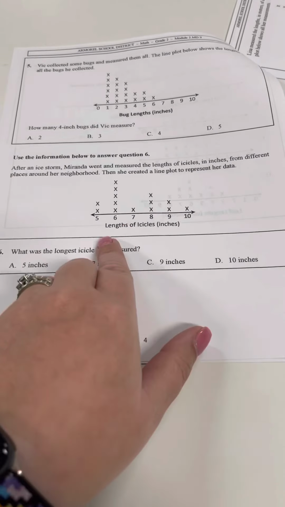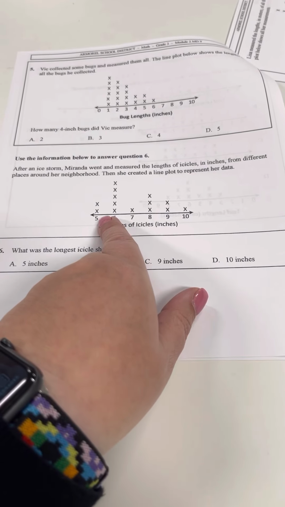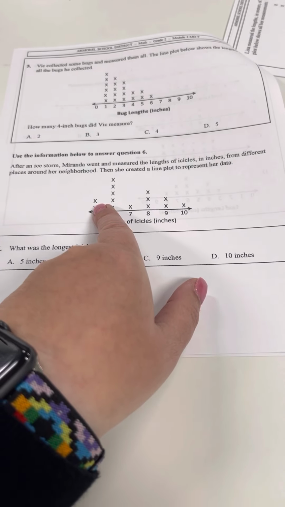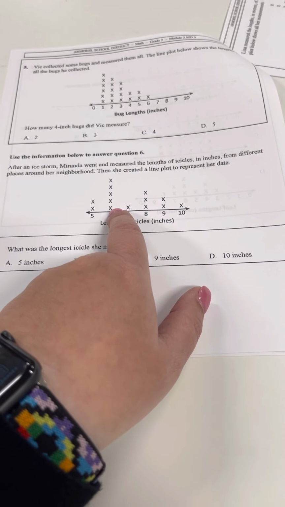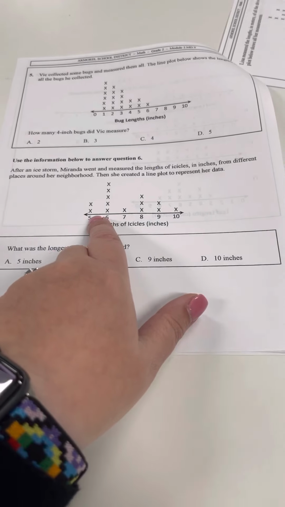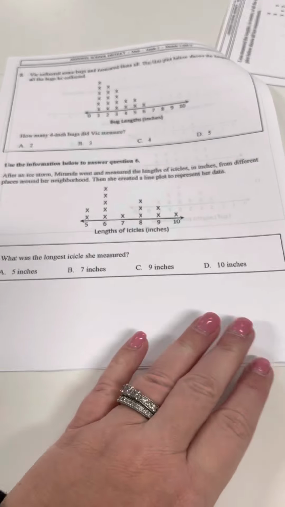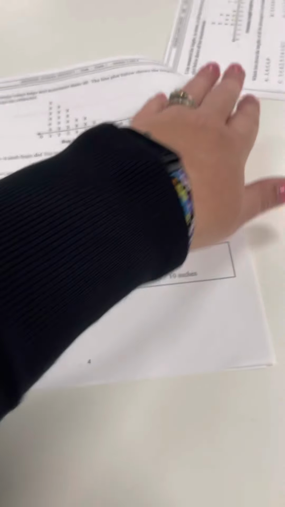All right, number 6, after an ice storm, Miranda went and measured the lengths of icicles in inches from different places around her neighborhood. Then she created the line plot to represent her data. So here's her lengths in inches, and then every time she found one that was 5 inches, she put an X there. Every time she found one that was 6 inches, she put an X there. What was the longest icicle she measured? So we're not looking at the X's. We are looking at the measurements. What was the longest one that she found?